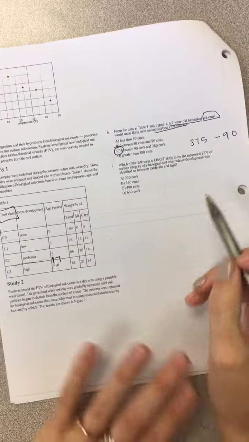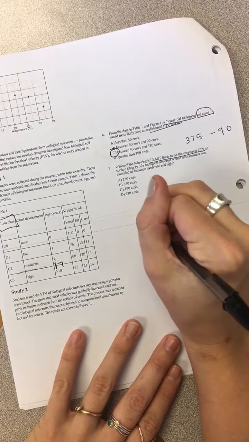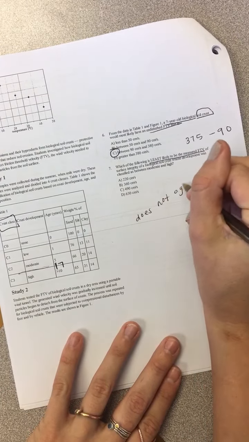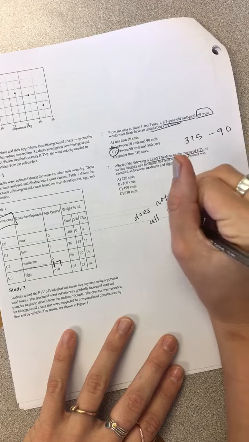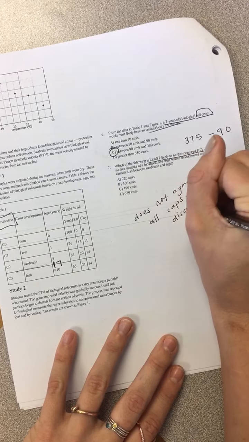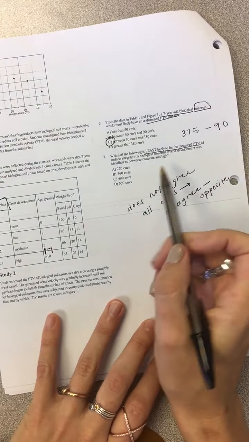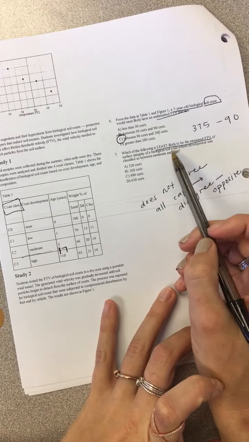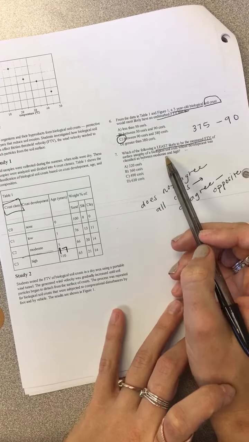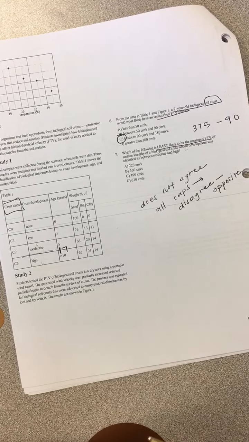Alright, number 7. Which of the following is the least likely to be the measured FTV? So that's going to be something that does not agree. Whenever you see something that's in all caps on the ACT, it means that you're going to disagree or pick the opposite. So it's going to be disagree, it's going to be opposite, it's going to be false. To be the measured FTV of surface integrity of a biological soil crust whose development was classified as between moderate and high. So again, we're looking between C2 and C3.